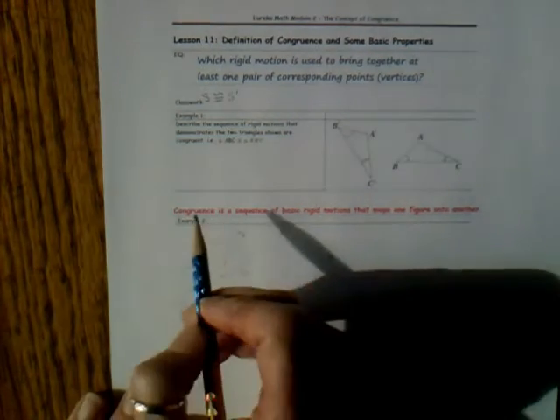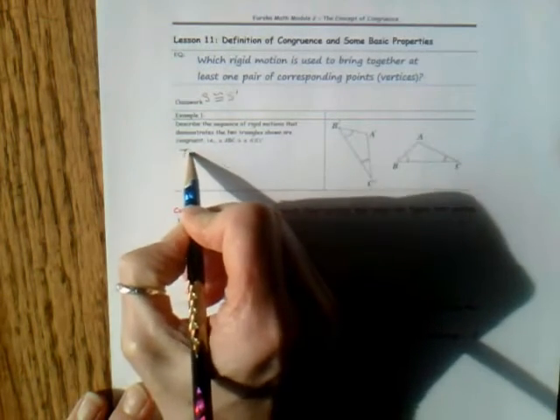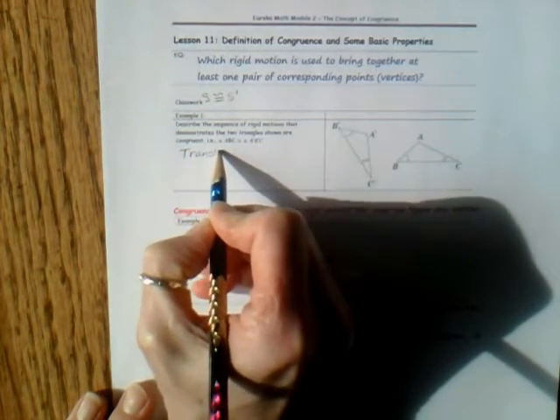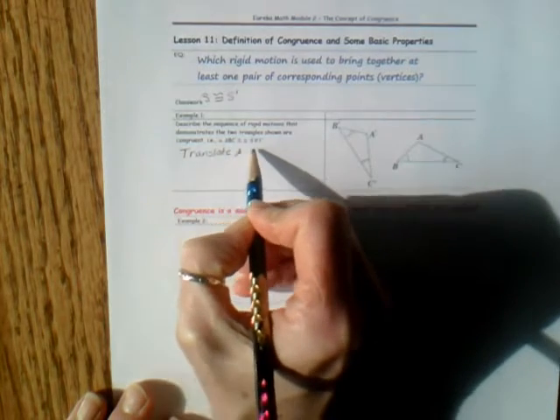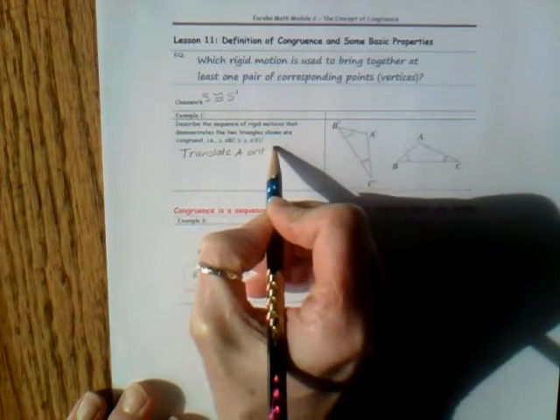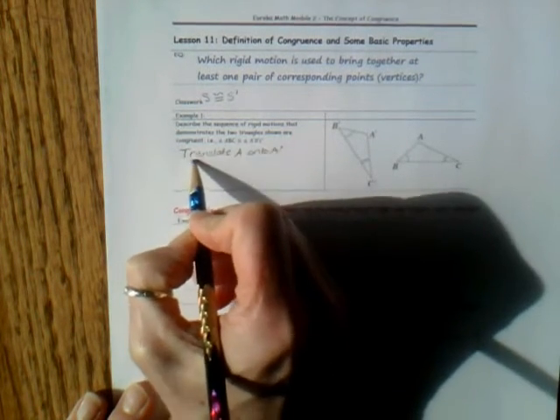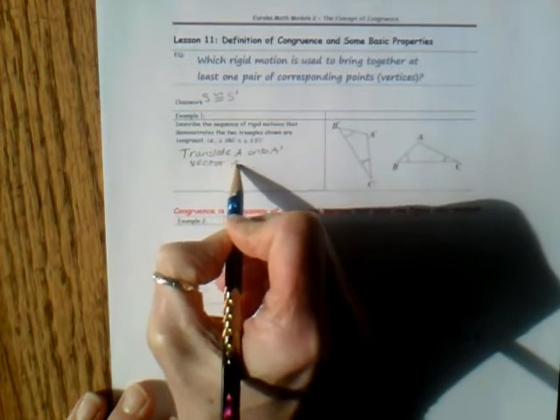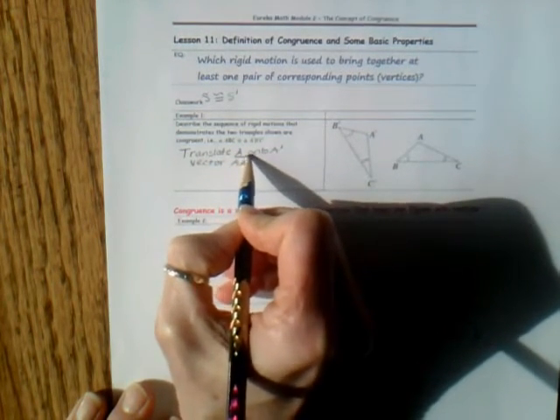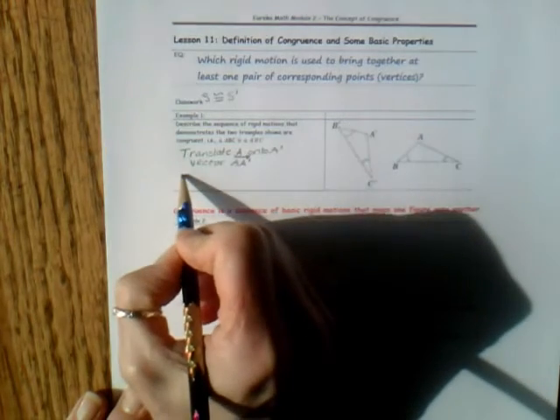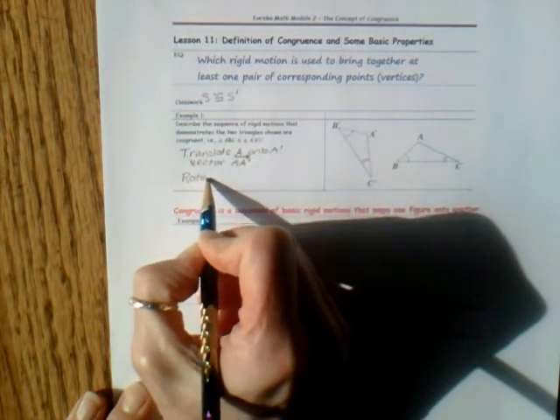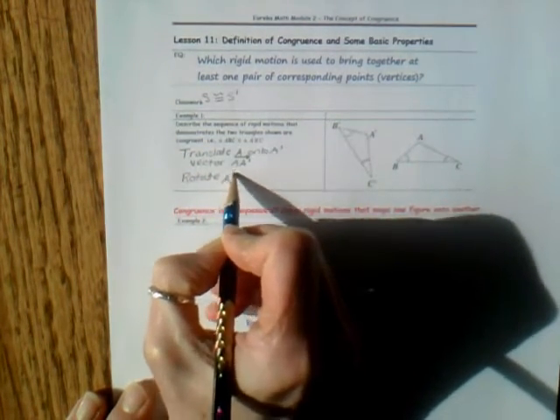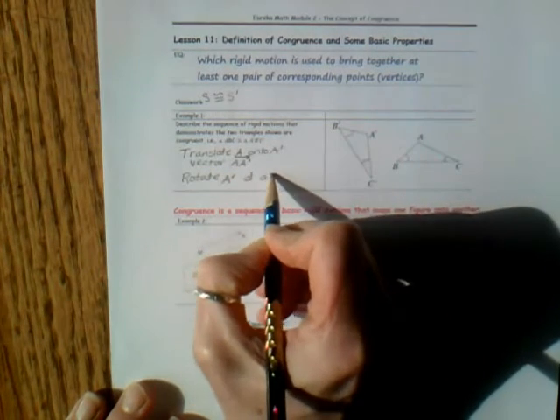So our sequence that we did, the first thing that we did was to translate point A onto A' by using a vector AA'. The second thing that we did was to rotate around point A' d degrees.